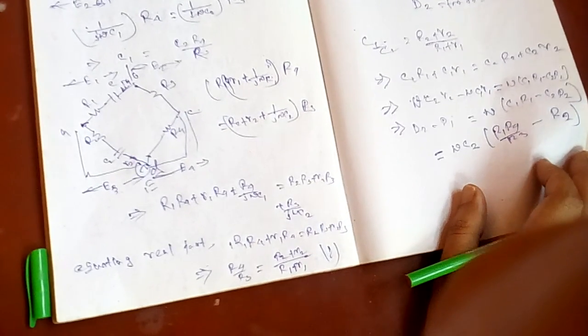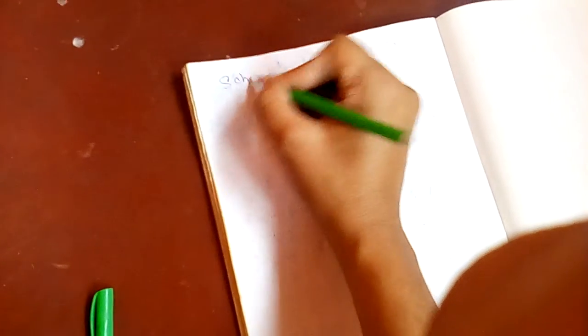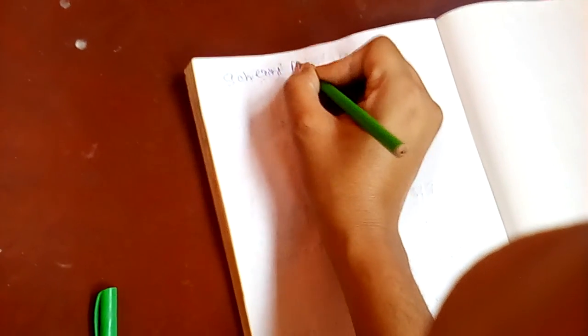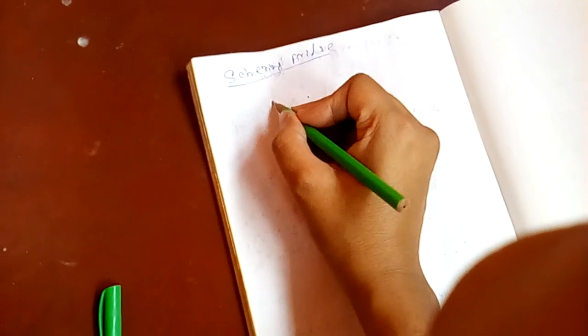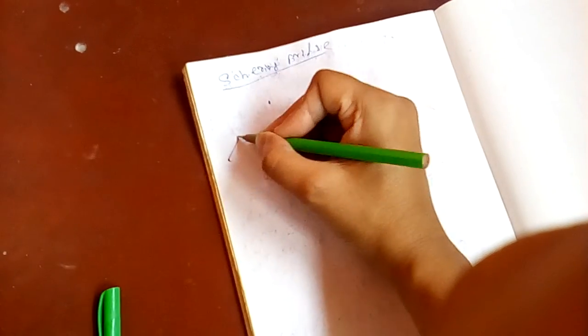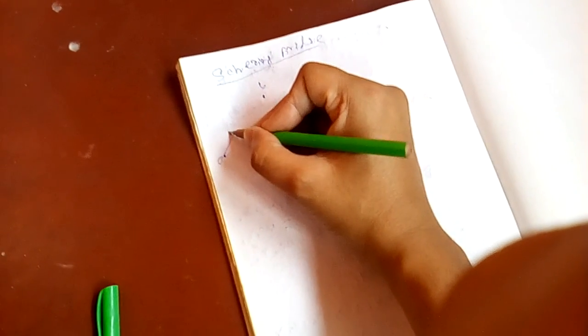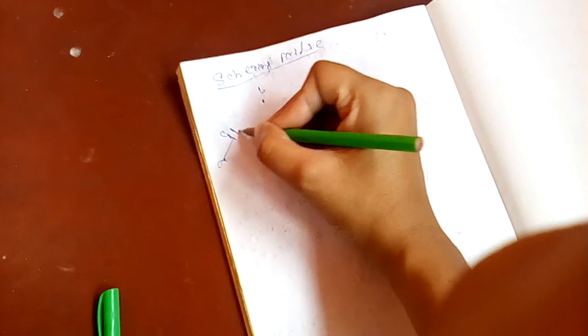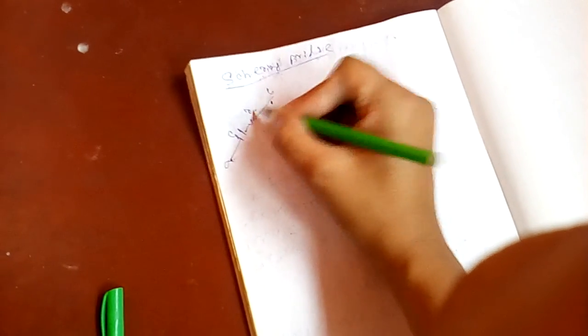And the last one we use is the Schering bridge. How do we calculate using the Schering bridge? Similarly, at points A, B, C, there is a capacitor C1 and a resistance R1.